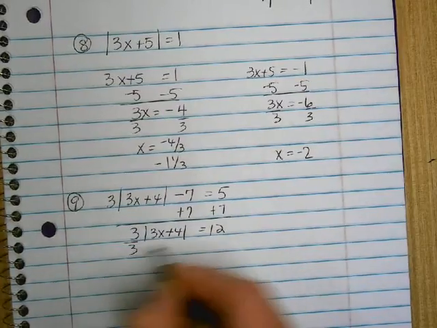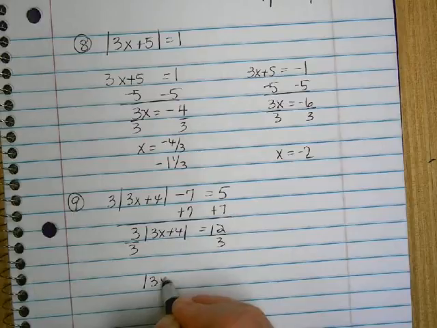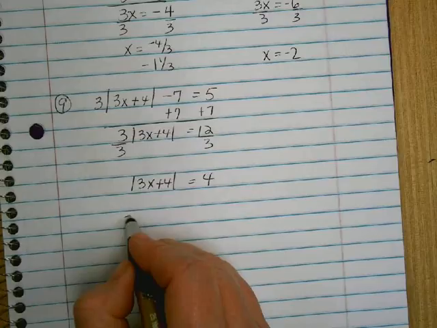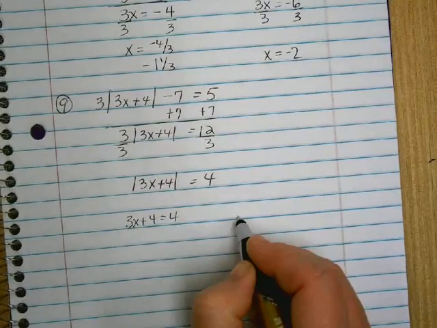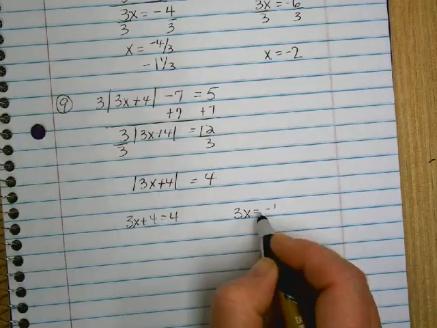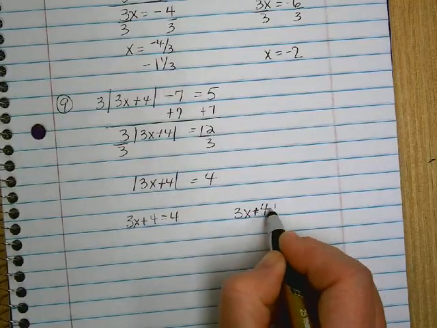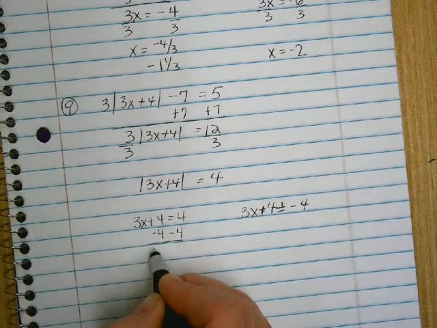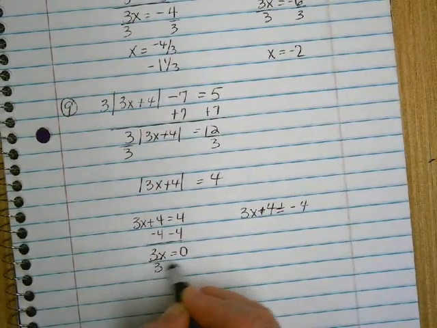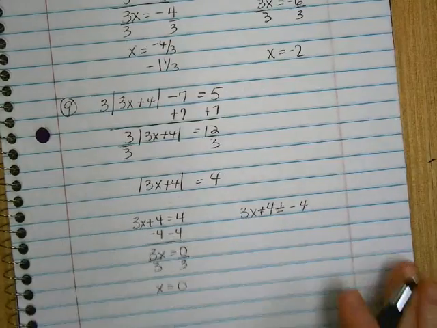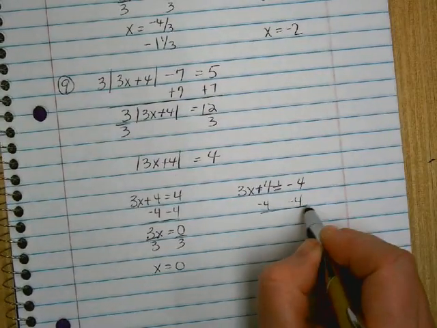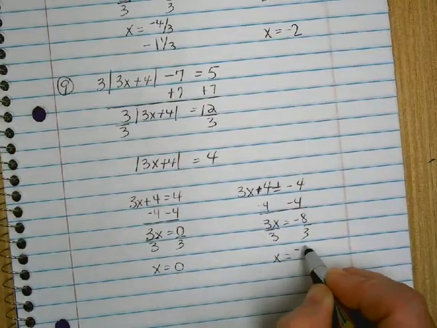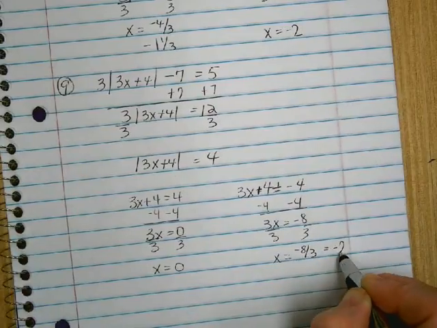Divide by 3. And then set equal to 4 or negative 4. So we subtract 4 from both sides. 3x could be 0. X could be 0. Subtract 4 from both sides. 3x is negative 8. Divide by 3. X could be negative 8 over 3, which is negative 2 2/3.